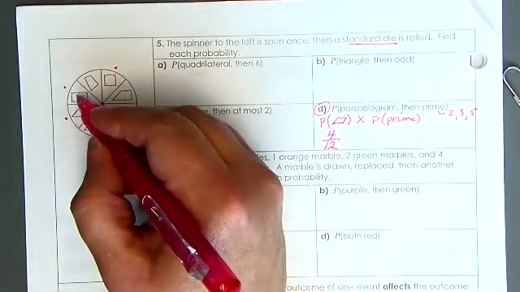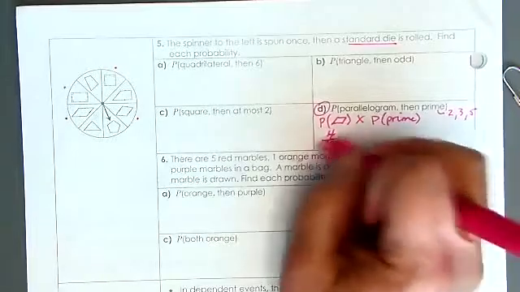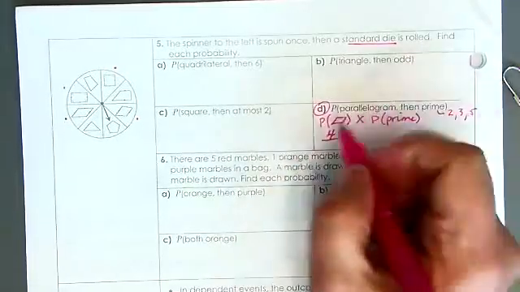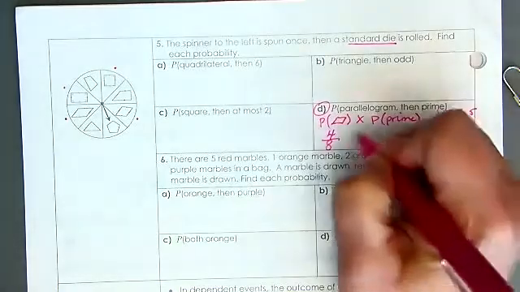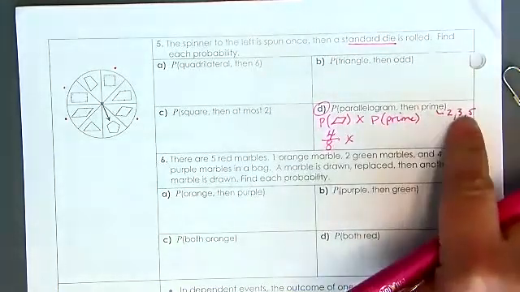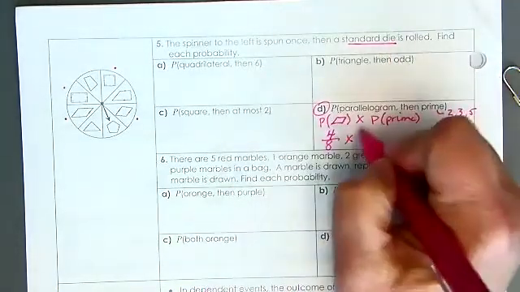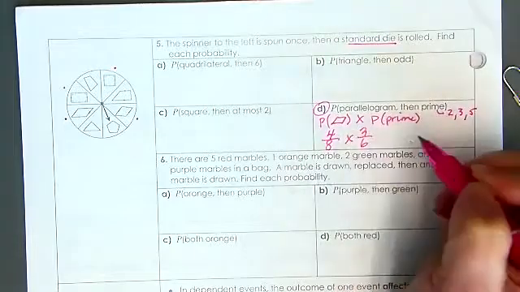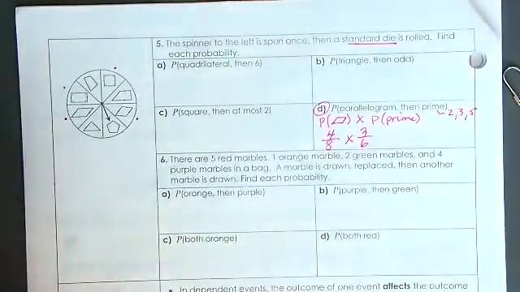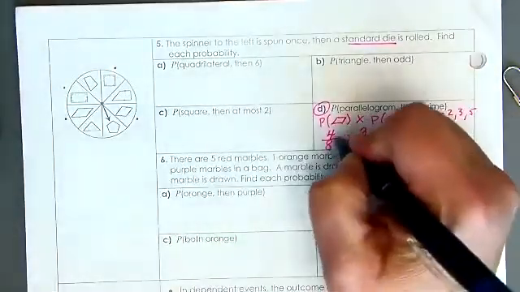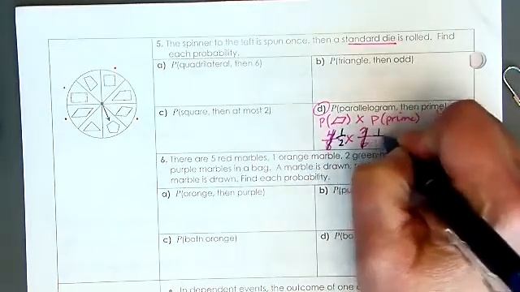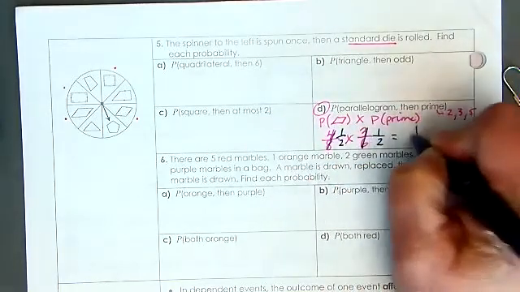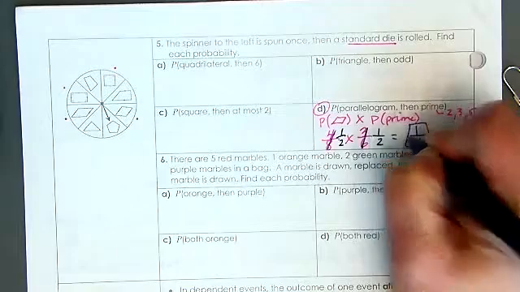Wait a minute. 4 out of 8. I don't know where I saw that word number 12 from. Times, now I'm looking at out of a single die. So this is 3 out of 6. Remember, we want to simplify if we can simplify. And 4 over 8 becomes 1/2. 3 over 6 becomes 1/2, which gives me 1/4 as my probability.